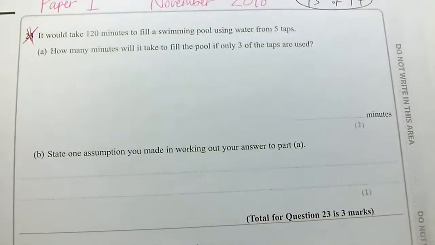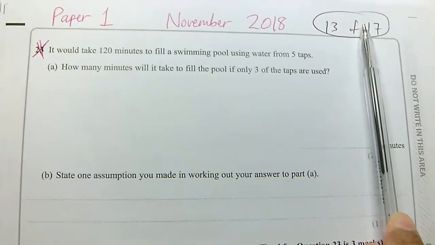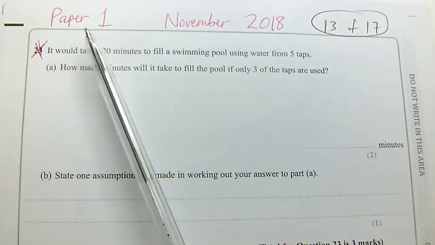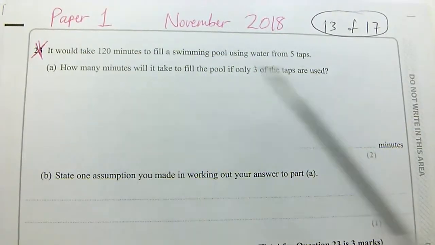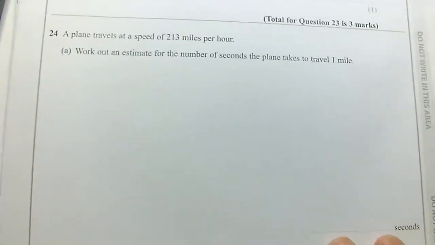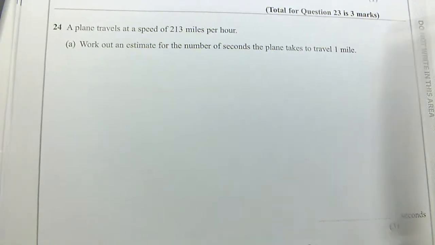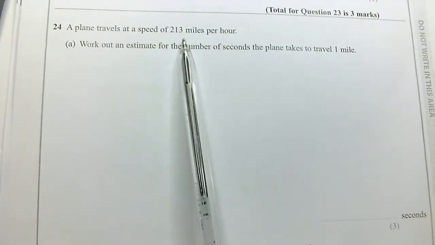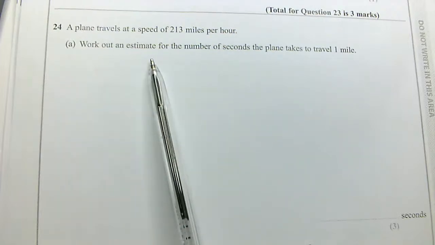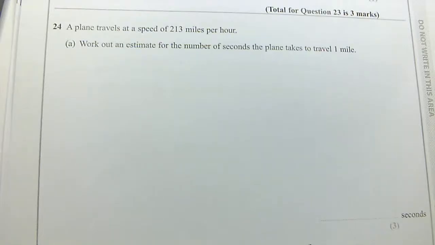Okay, so the next question now for the masterclass. This is our 13th question of 17. We're towards the end now. This is from paper 1, non-calculator, November 2018. We're going to skip this part because it's not relevant, but it is on the page. And we have to do this question now. All right, so the question says, a plane travels at a speed of 213 miles per hour. Work out an estimate for the number of seconds the plane takes to travel 1 mile. So press pause and have a go. When you are ready, you can press play for the answer.